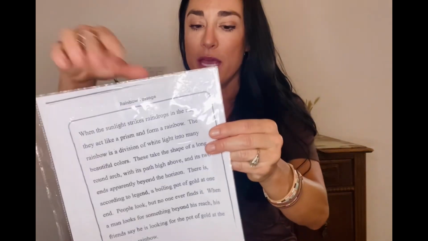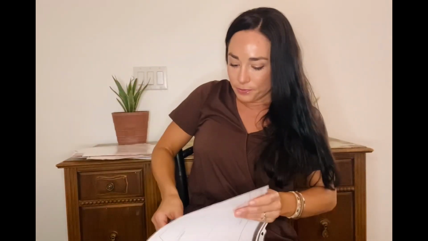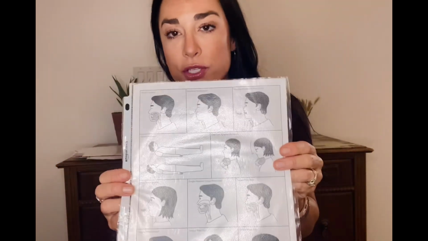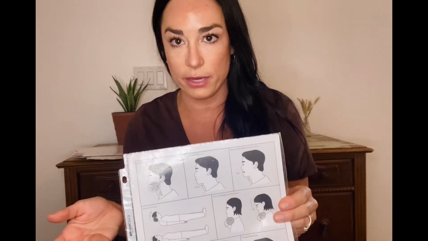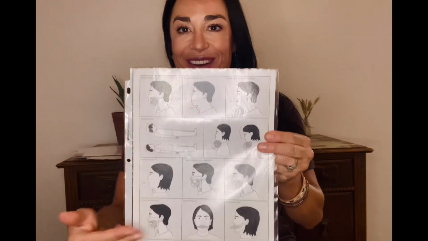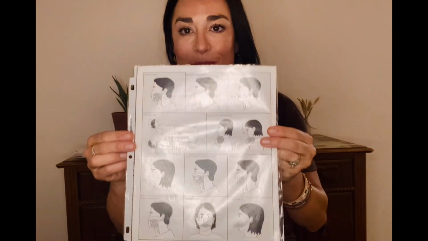I keep the classic Rainbow Passage, great for voice, language, fluency, a variety of things, so that's a great one to keep. On the back side of it, I also keep the FOIS, F-O-I-S, scale. I keep pictures, so when I talk to a patient about what swallowing exercises I'm prescribing or recommending, I have a diagram of what it looks like if they're more of a visual person.